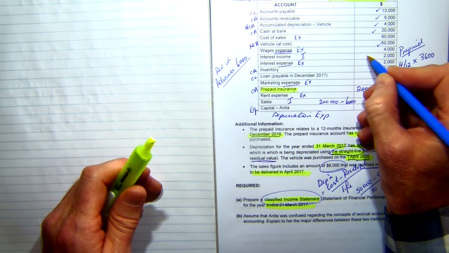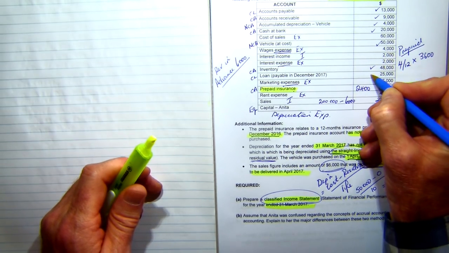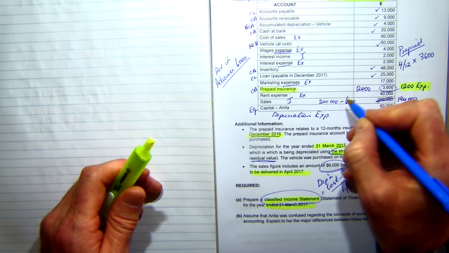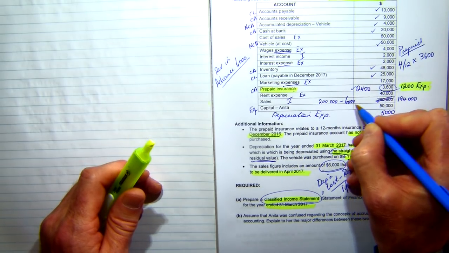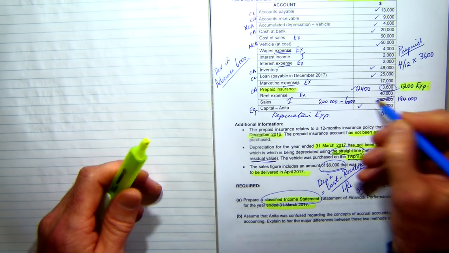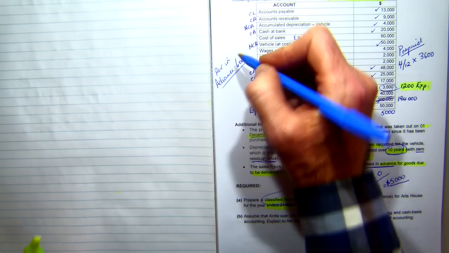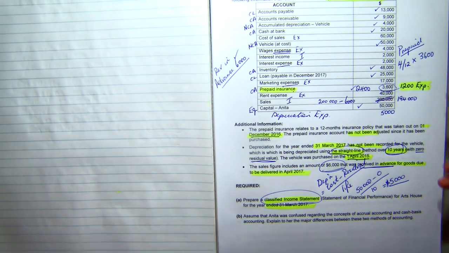So 50,000, expense, inventory, loan, prepaid insurance is this one here, and this one. So I'm going to make sure I tick off everything that's here. This one can be ticked off as it's a current asset. I've got 12,000 expense there, 194,000.